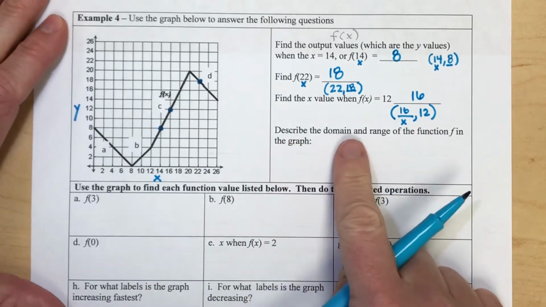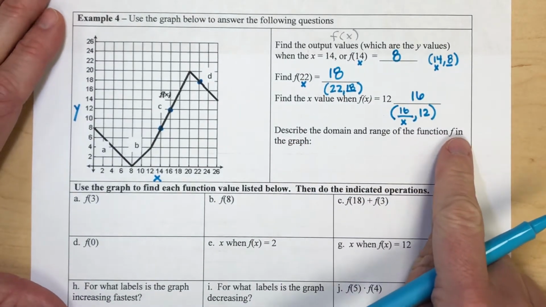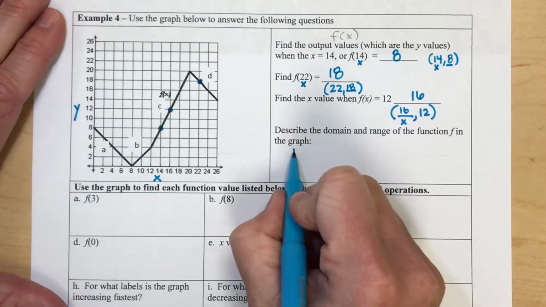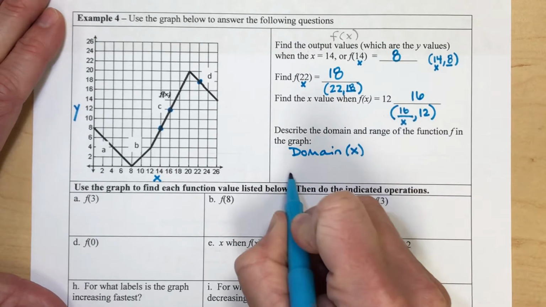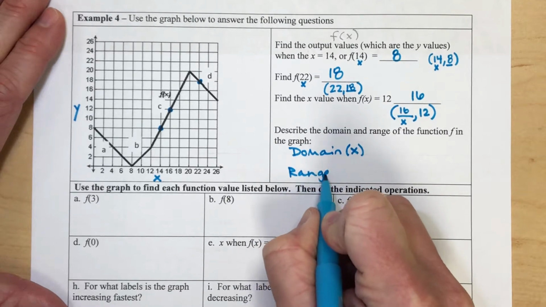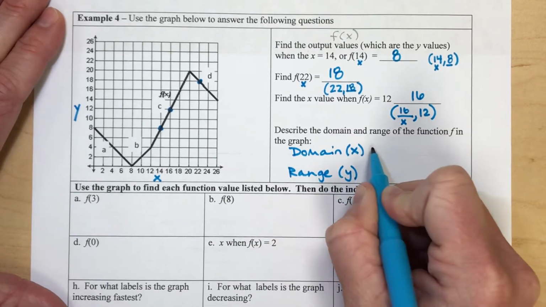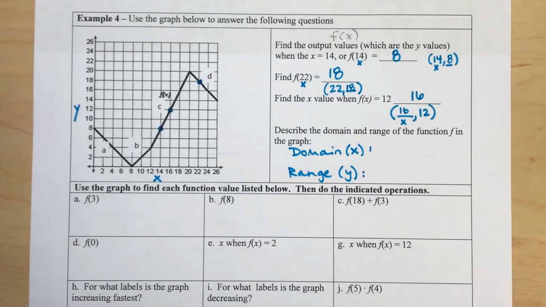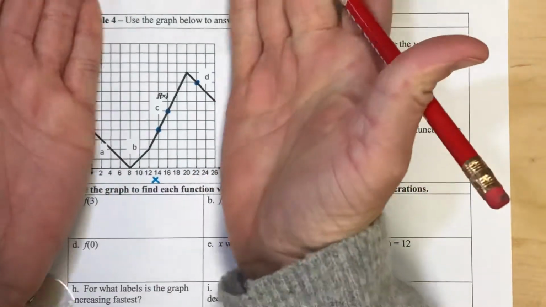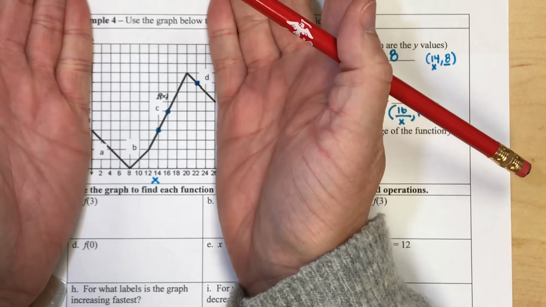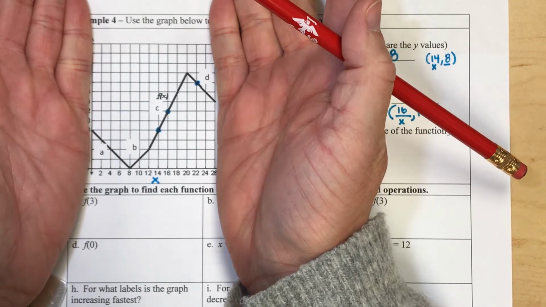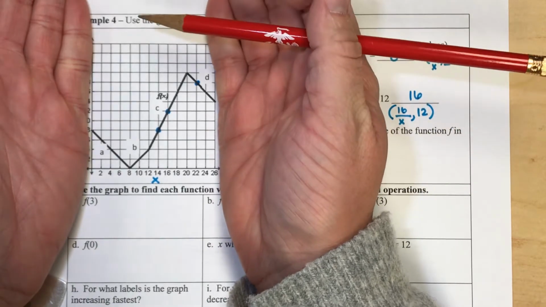Now it says describe the domain and range of the function f in the graph. Domain is our x values, and range is the y values of our function. We want to write these in order from least to greatest. As I'm looking at this picture, I see that my graph spans the entire x-axis that was labeled for us.